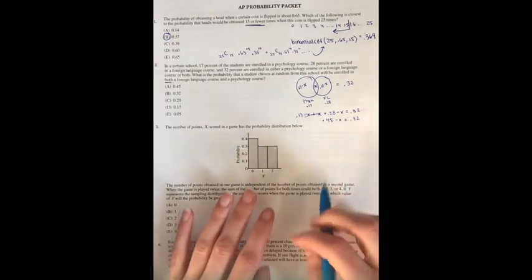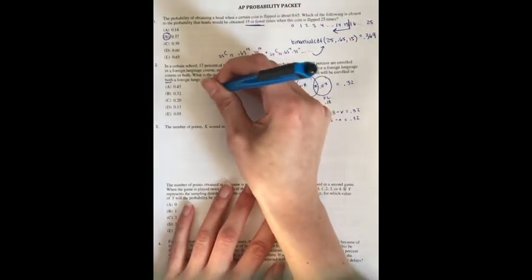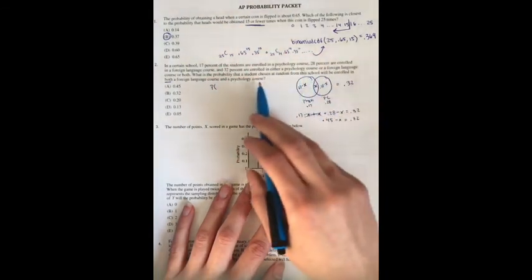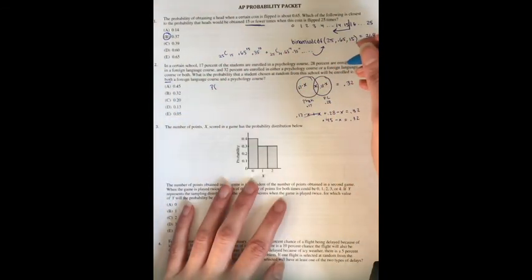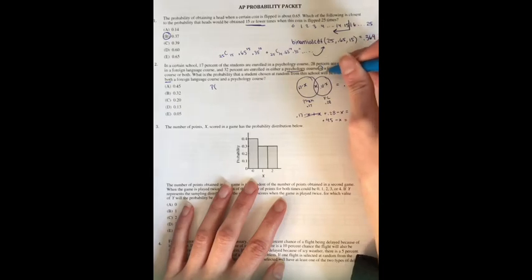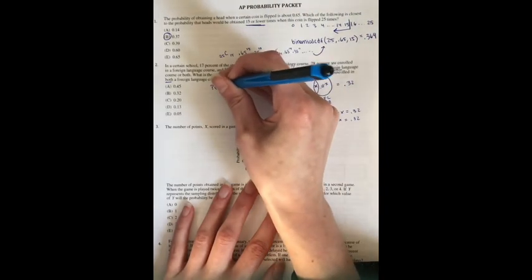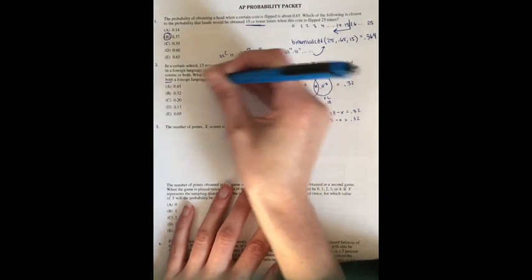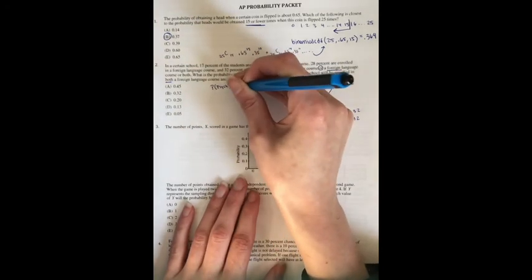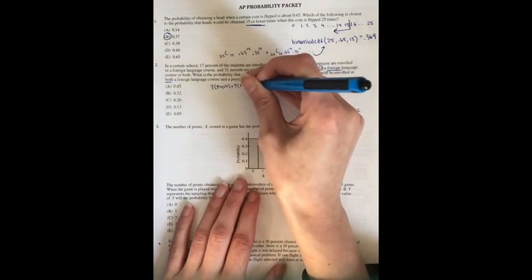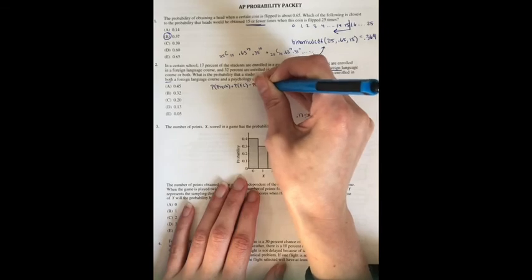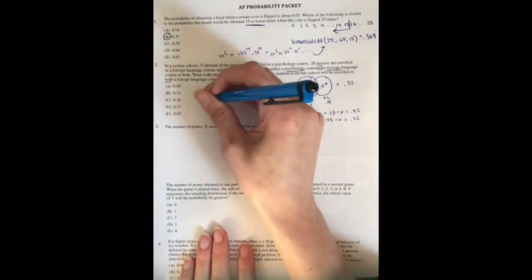Okay, the other option is to think of the formula. The probability of psych or foreign language should be the probability of psych plus the probability of foreign language minus the probability of both. Okay, so we know that or is 32%.